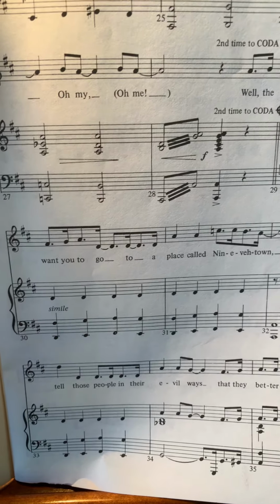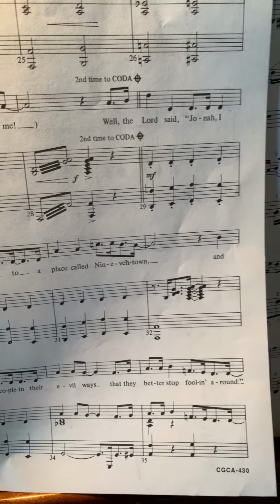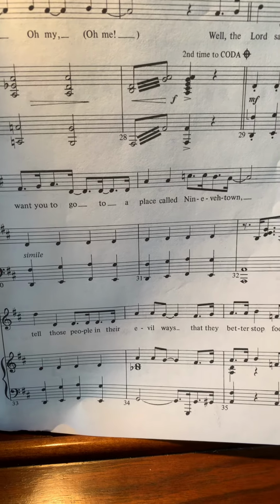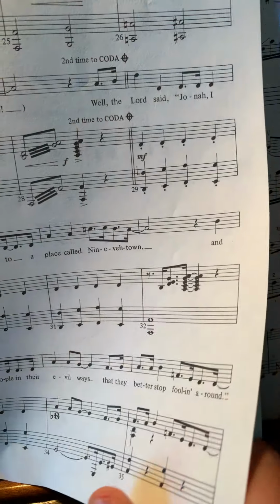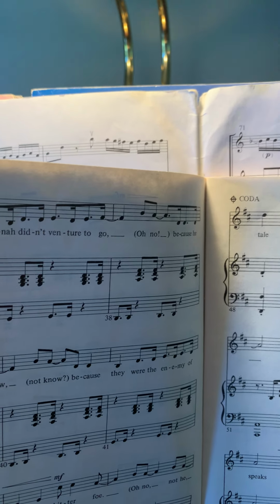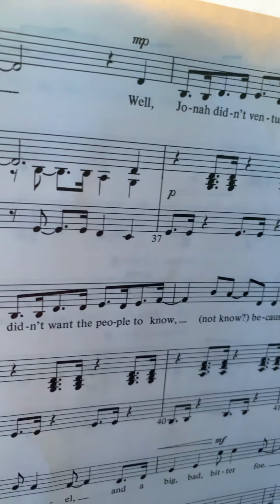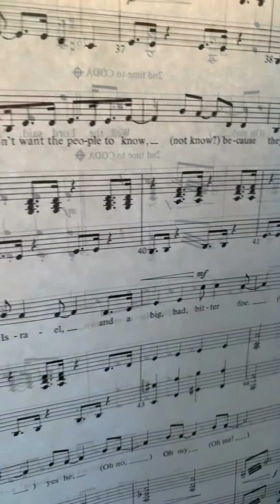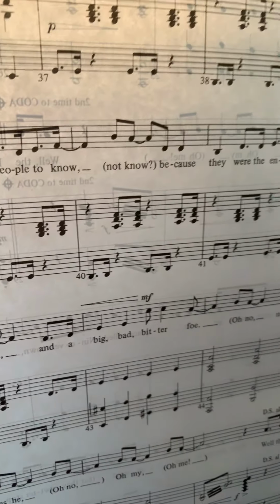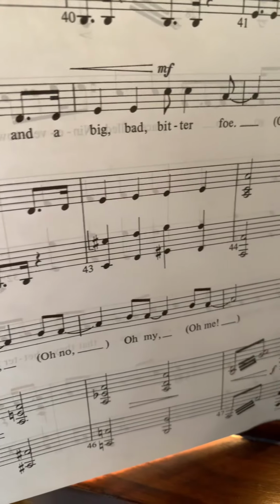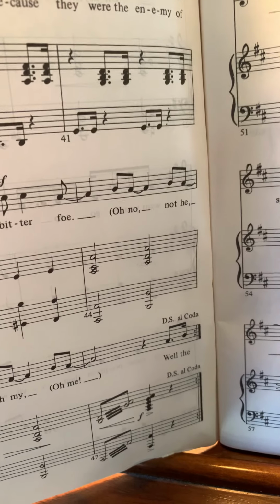Well, the Lord said, Jonah, I want you to go to a place called Nineveh town and tell those people in their evil ways that they better stop fooling around. Well, Jonah didn't venture to go, oh no, because he didn't want the people to know, because they were the enemies of Israel and a big, bad, bitter foe. Oh no, not he, yes he, oh no, oh my, oh me.